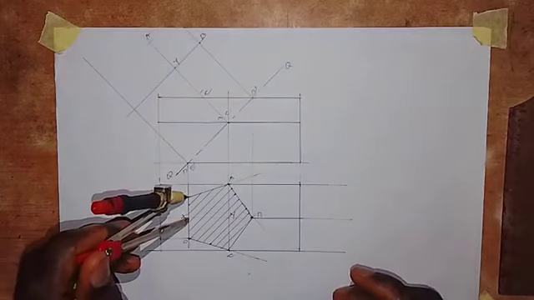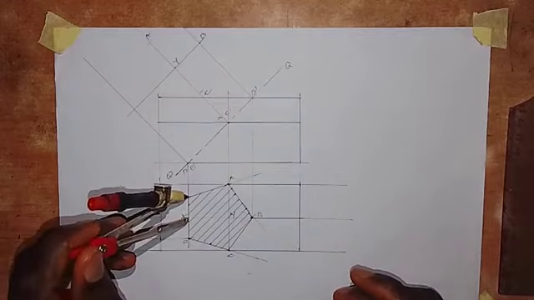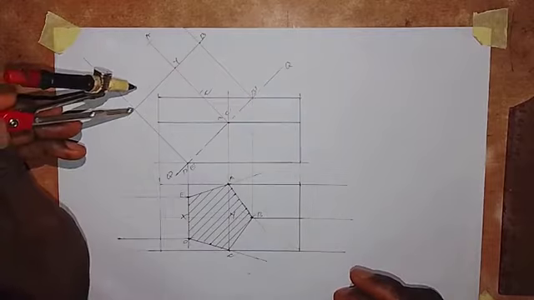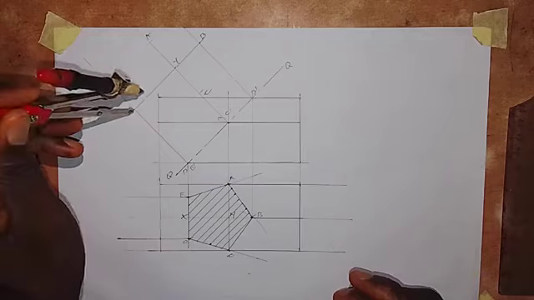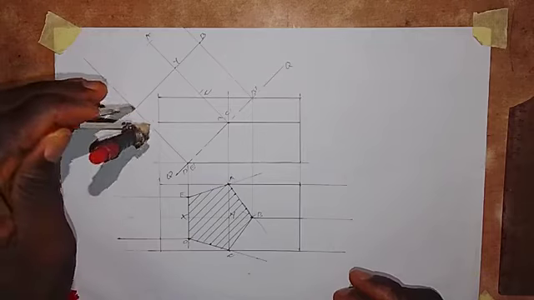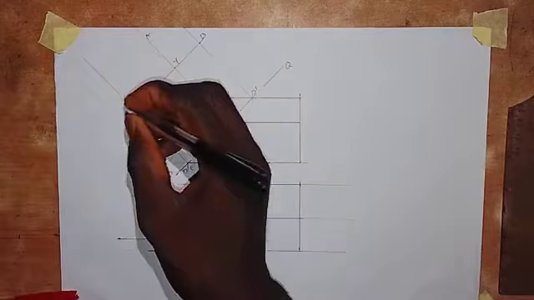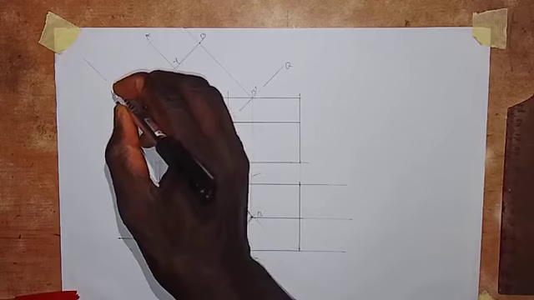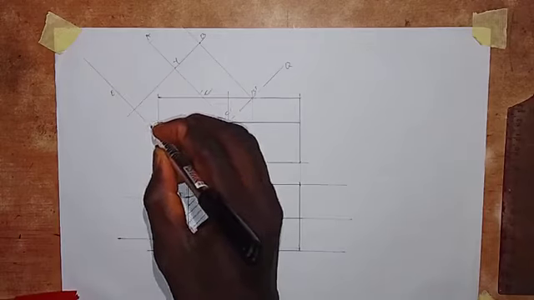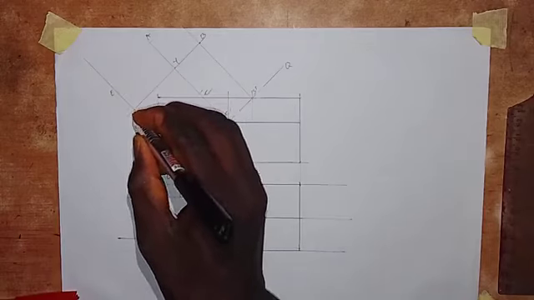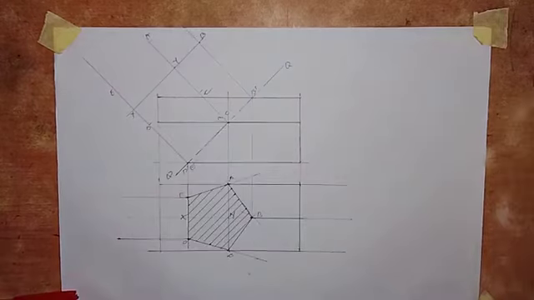EX and DX, they are what? They are equal. So just take this distance and bring it to this point, okay? Bring it to this point. This is point X. So we make an arc here and then we make an arc here like this, okay? So this point here is point E. So we have E at this point and then we have D at this point. So if you want to know, this is point X here, okay? So let's take note of that.